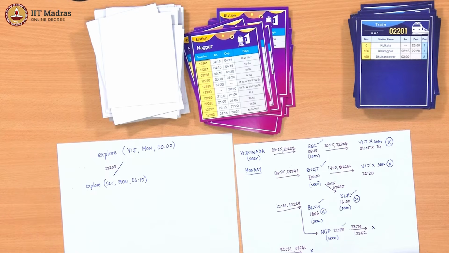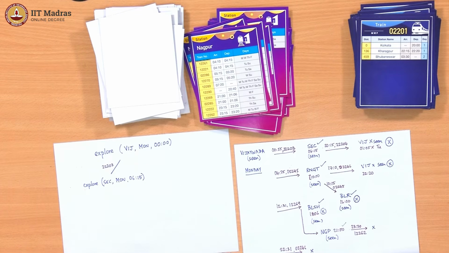So I do this, and then this. So it turns out explore calls itself. So the procedure is calling itself. Is there a name for a procedure that calls itself?